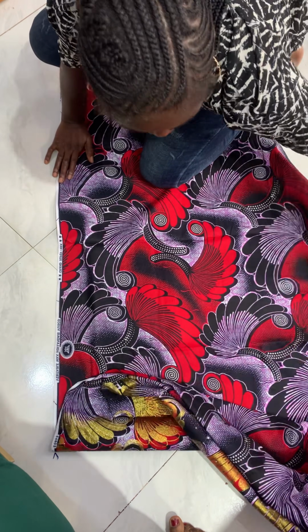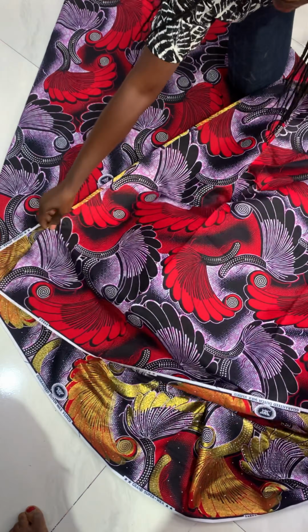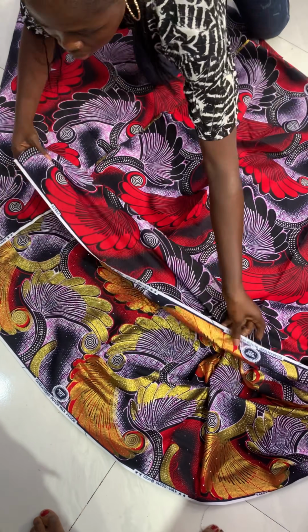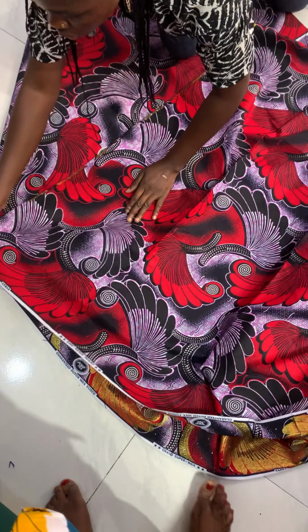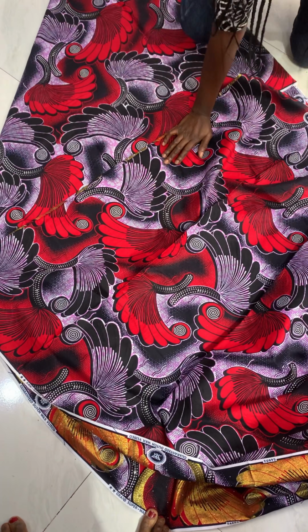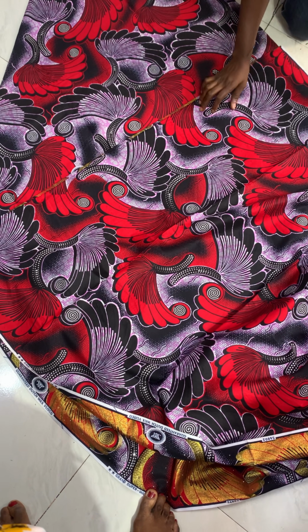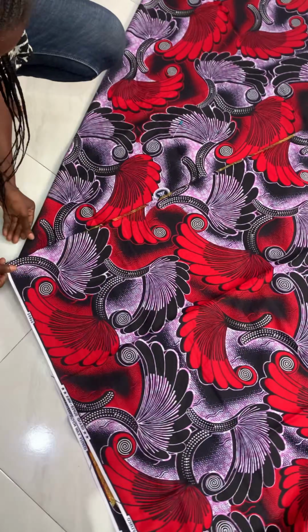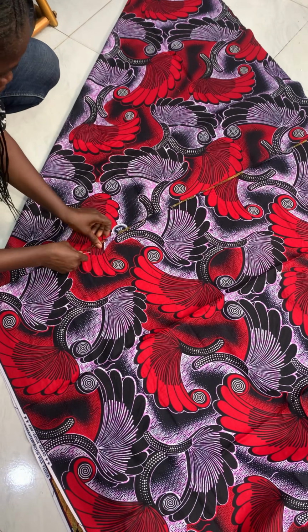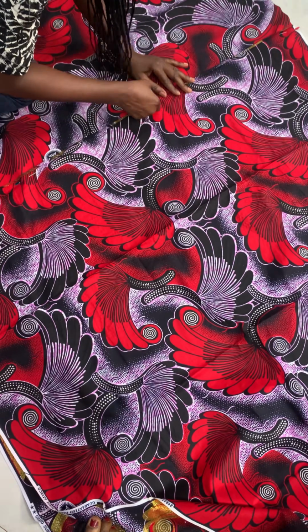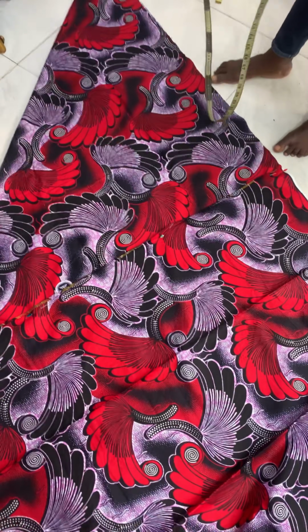So guys, since Ankara length is by 45, we are going to be joining. So I'm just going to fold this way, and then after folding it this way, we are going to pin it down. So just bring it back here and then pin it down. So the joining is just going to be at the back side. So fold it this way and then you pin it down.